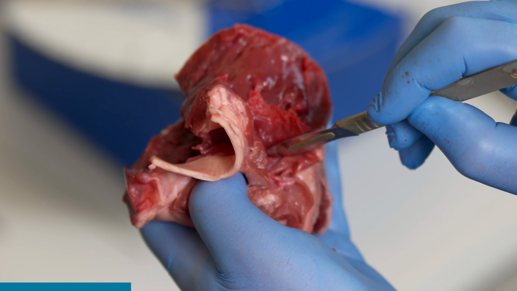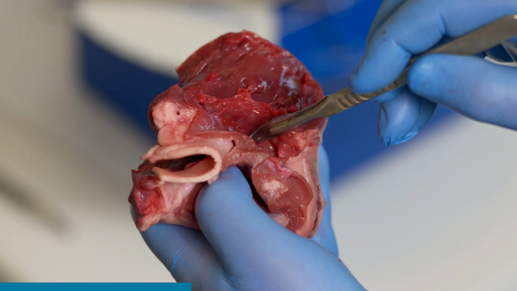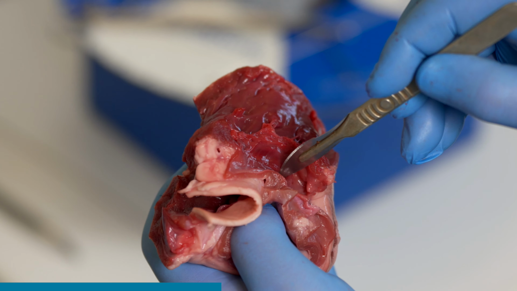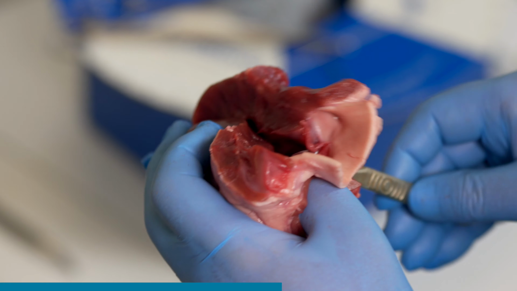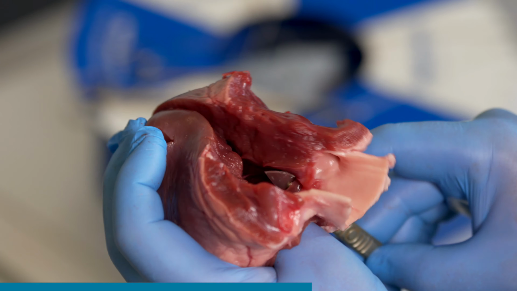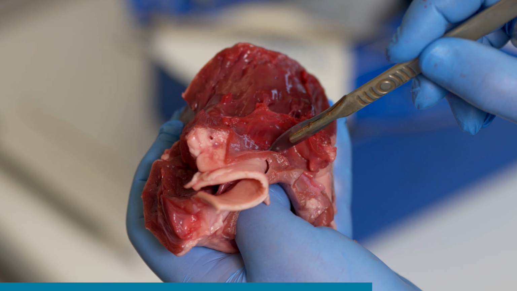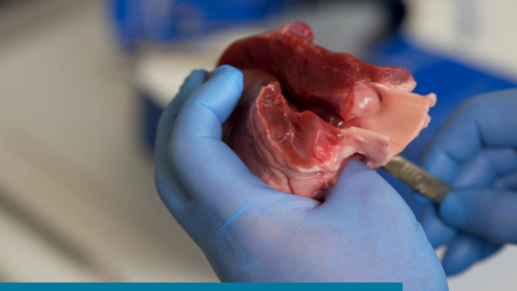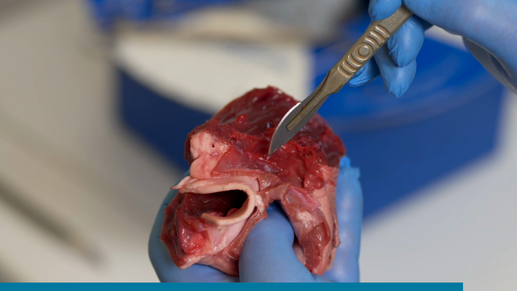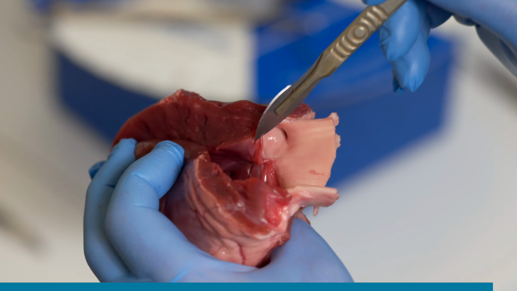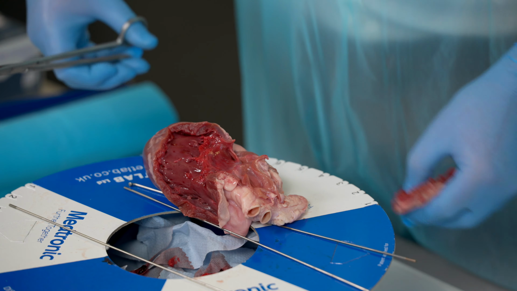But if we were to think mistakenly that this was the fossa ovalis, which can happen, then what we actually end up doing is opening into the left ventricular cavity, and that can create a special type of ventricular septal defect called an atrioventricular septal defect, because it runs from the right atrium to the left ventricle.